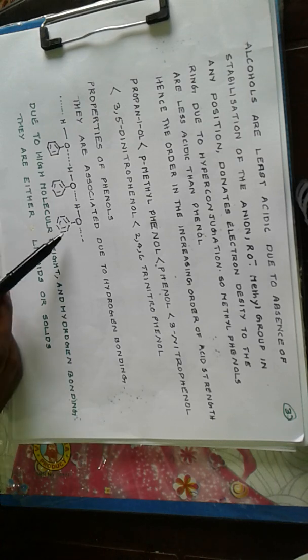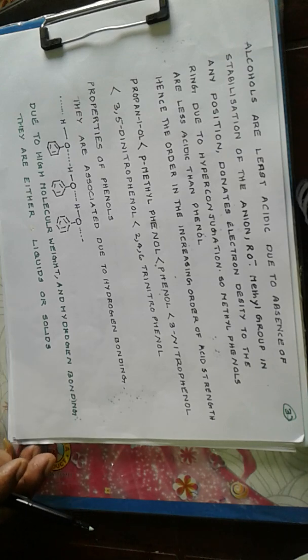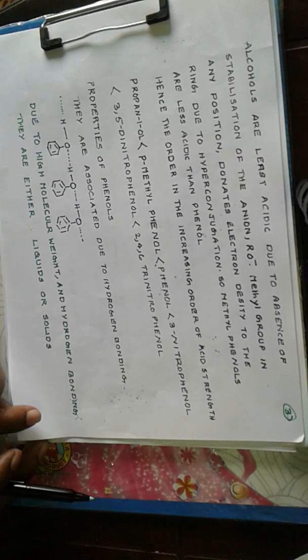Now coming to the properties of phenol. Phenols are associated, as in the case of alcohols, due to hydrogen bonding. Now most of the phenols are either liquids or solids due to the high molecular weight of the benzene ring present. So due to high molecular weight and hydrogen bonding, they are either liquids or solids.